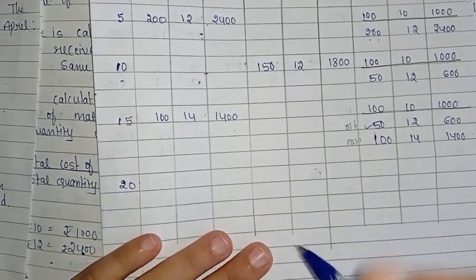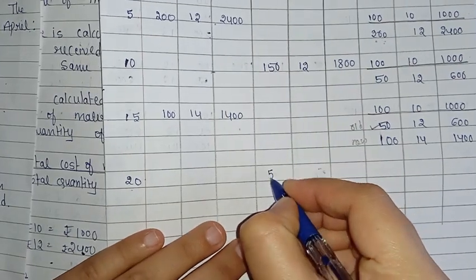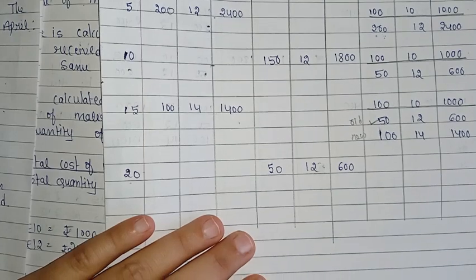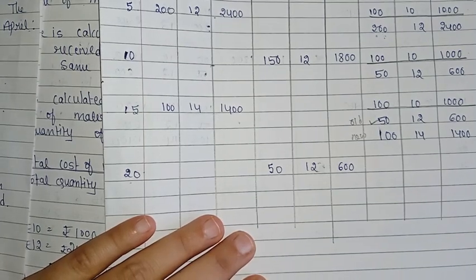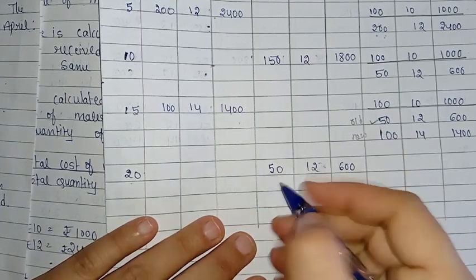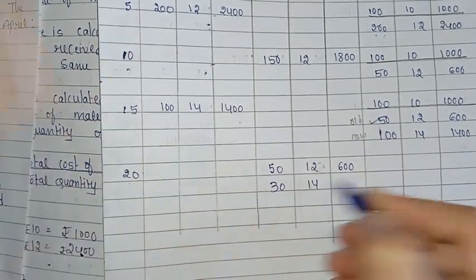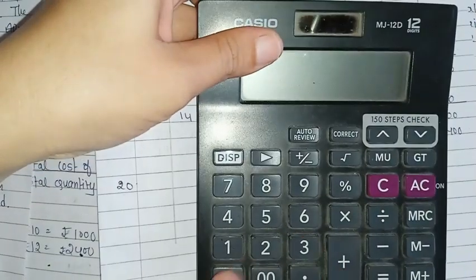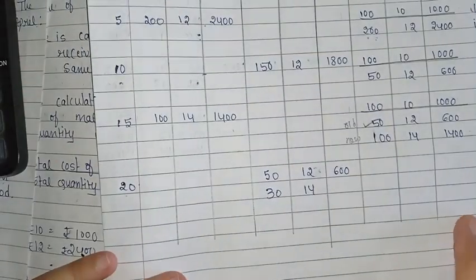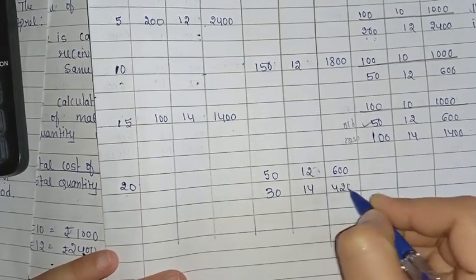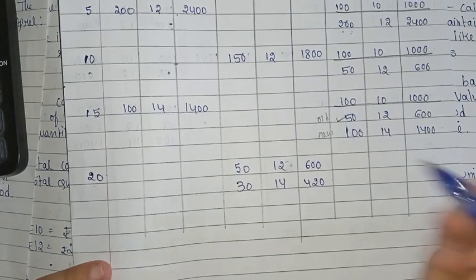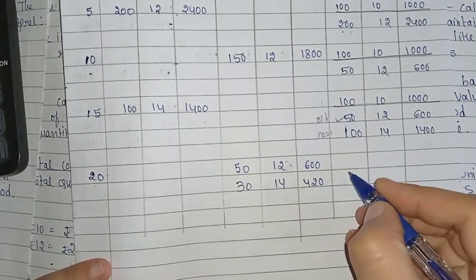So first issue 50 units at the rate of 12, that amounts to 600. After that the remaining 30 units we need to issue from the newer one. So 30 at the rate of 14, 30 into 14, is 420.